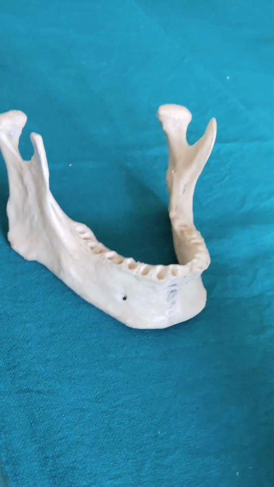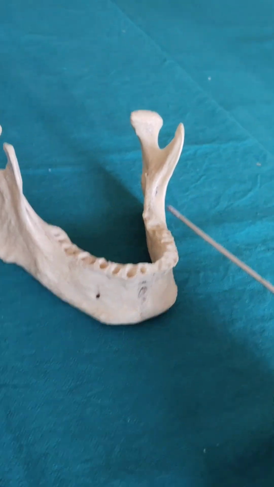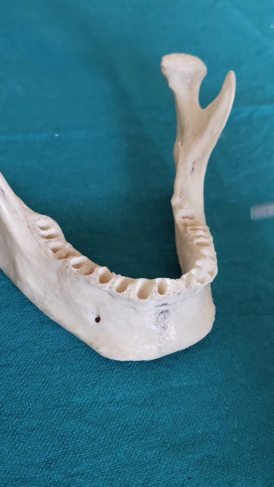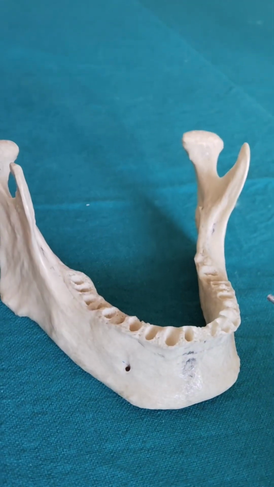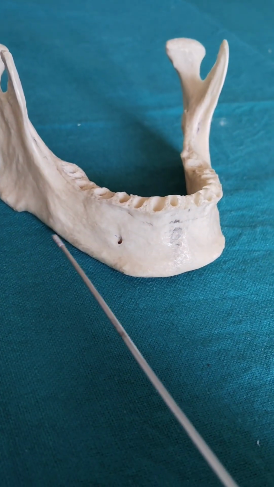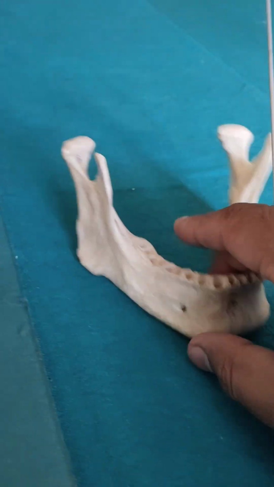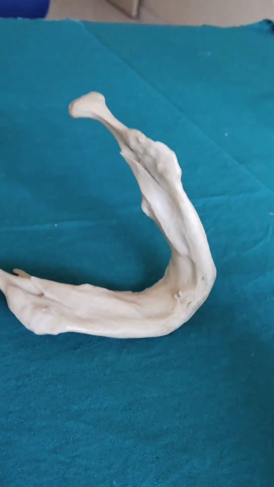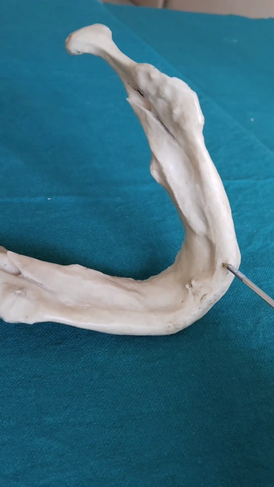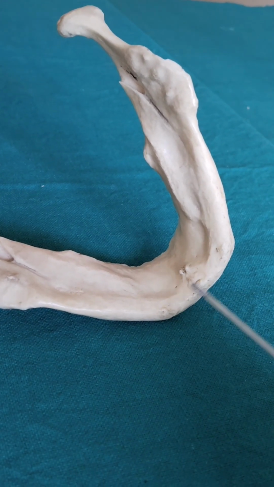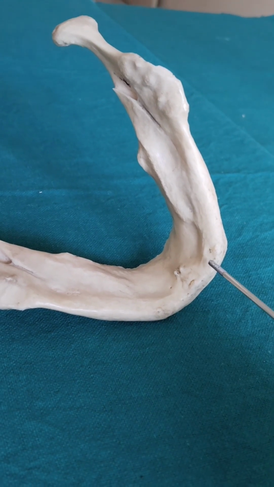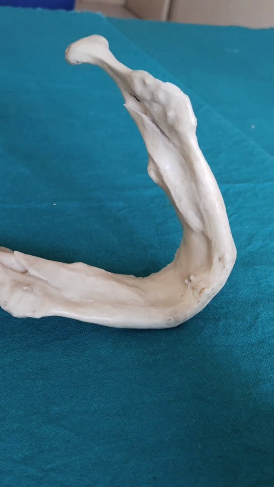Now talking about the borders of the mandible. This one is called the upper border, and you can see that there are sockets. These sockets are for the roots of the lower teeth. So the upper border bears the sockets for the roots of the lower teeth, whereas this lower border is also called the base of mandible. Near its midline, these two depressions are called the digastric fossa, which gives attachment to the anterior belly of digastric. So these were the features on the body of the mandible.